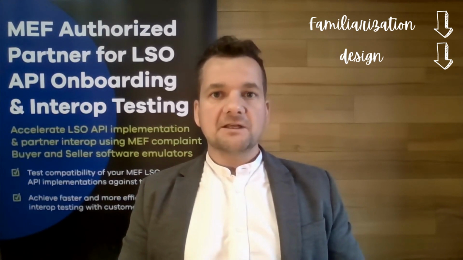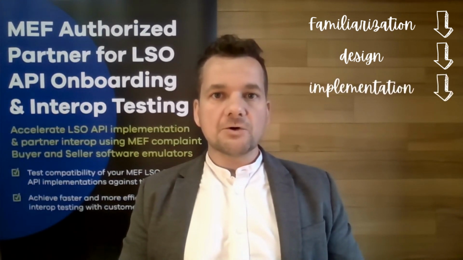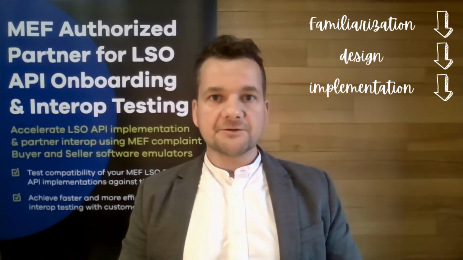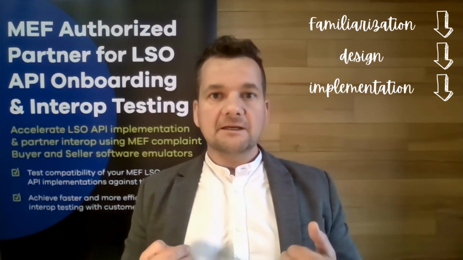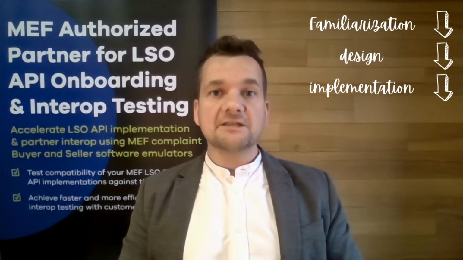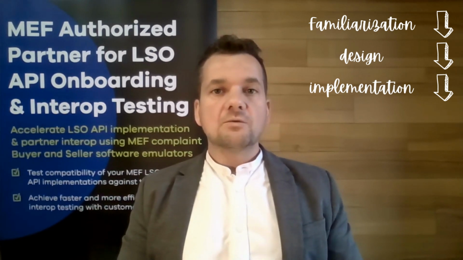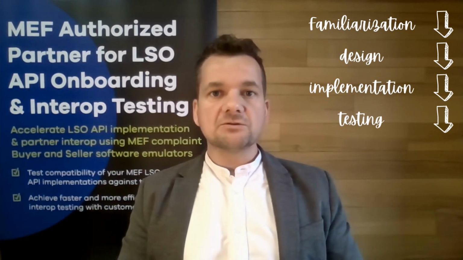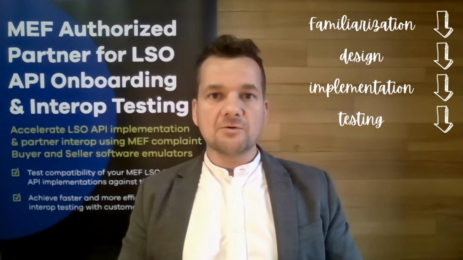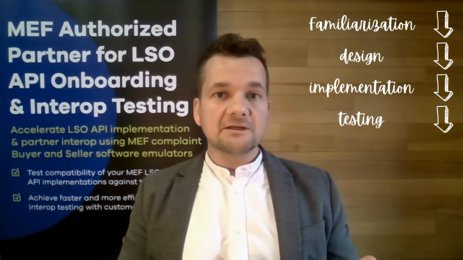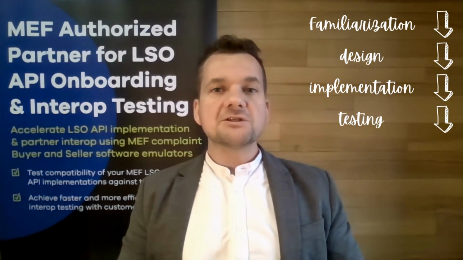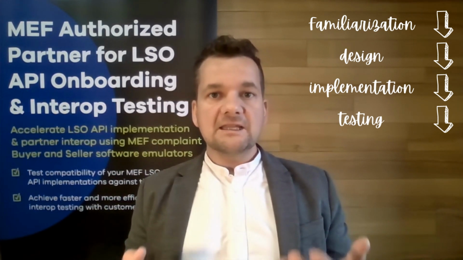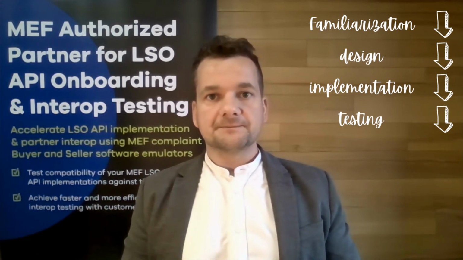During API development, you can instantly test your implementations API by API using working MEF LSO emulators, receiving valuable feedback and ensuring compliance with the standard at each stage. When it comes to testing your MEF LSO implementation, there is no need to develop an in-house test framework, which can be time-consuming and error-prone. You can just use the MEF OIT service, which already provides you with the test suites and emulations you need.